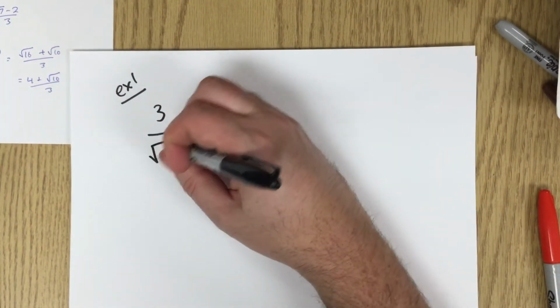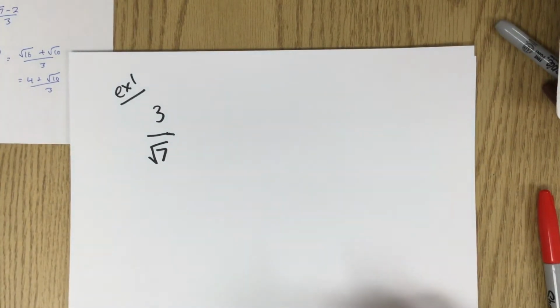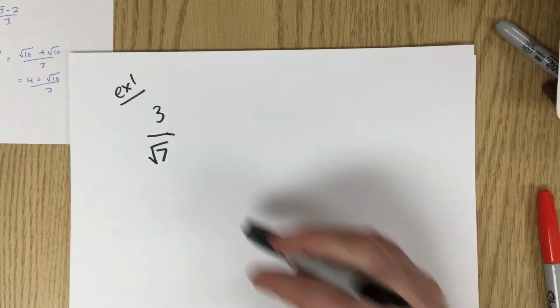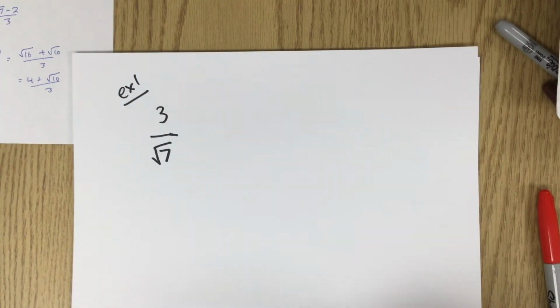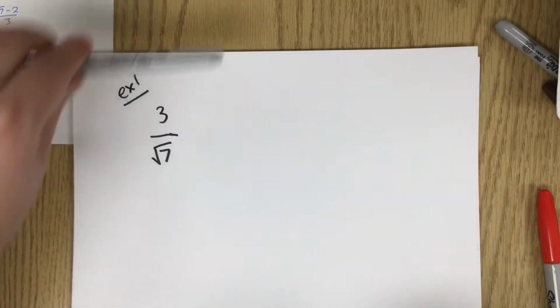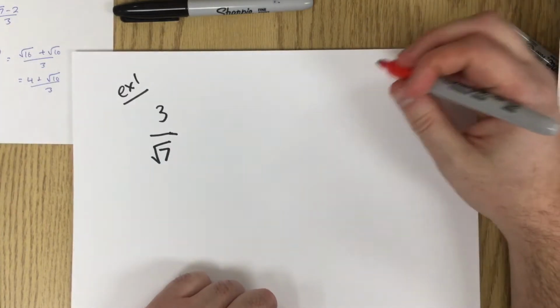3 over root 7. Now we can't simplify root 7 at all, but it turns out that we don't actually like having radicals in the denominator very much. Eventually you might get to the point where it's fine, but at the moment we're going to say, at least for this year, that radicals in the denominator are a bad thing, quote unquote. So what we're going to do is something called rationalize it.